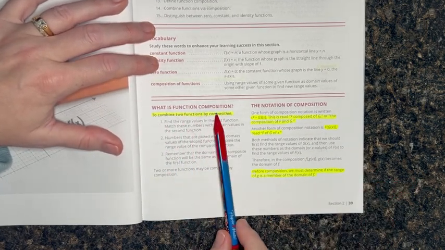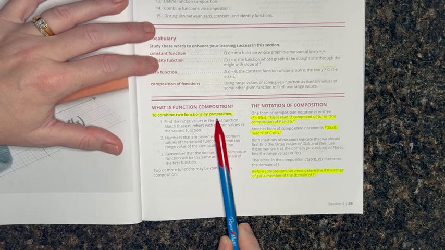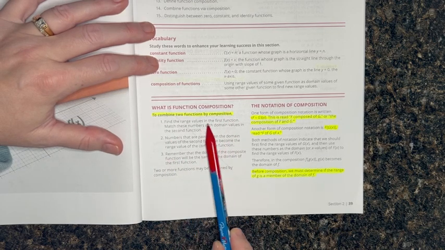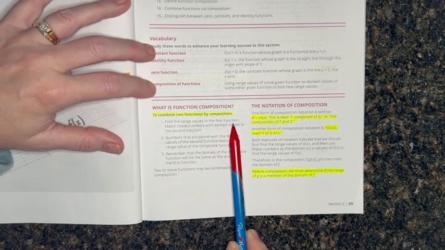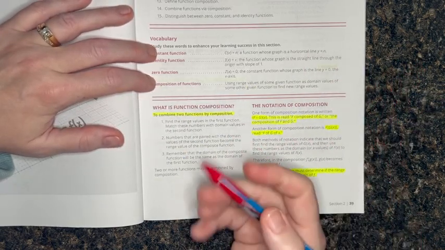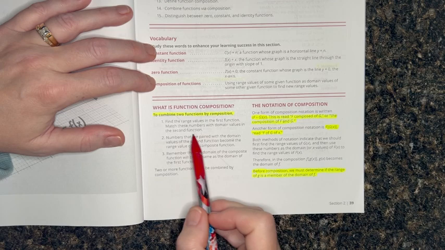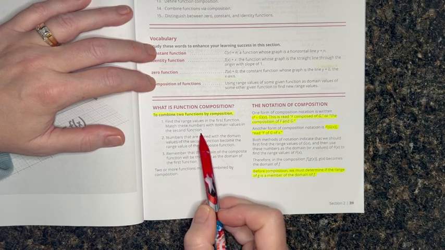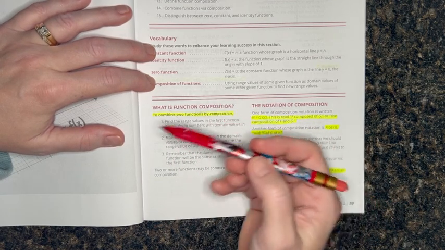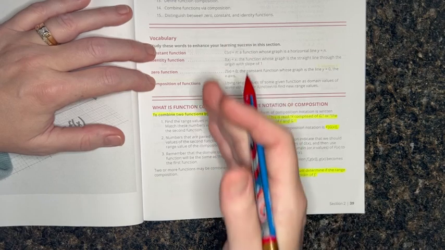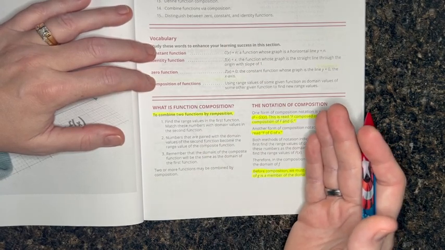So it says, what is a function composition? It says to combine two functions by composition. 1, find the range values of the first function. Basically you solve the first function for y, or the answers, right? And then match them with the domain values in the second function, which, when they're talking about ordered pairs, means you find the right domain value.